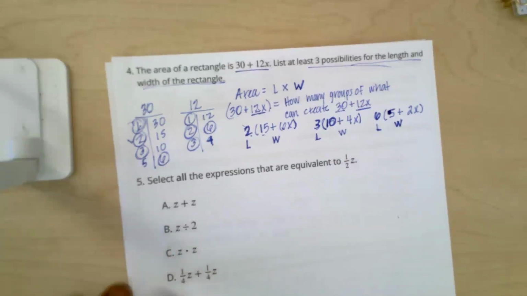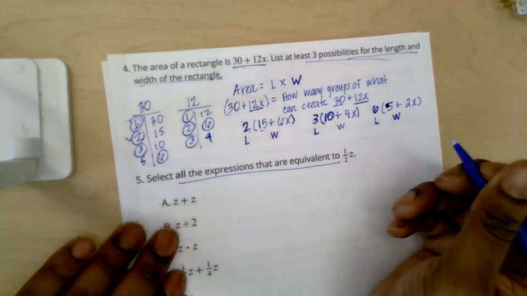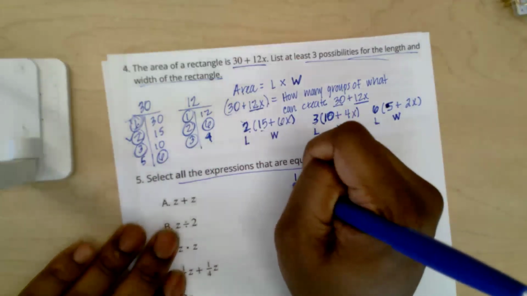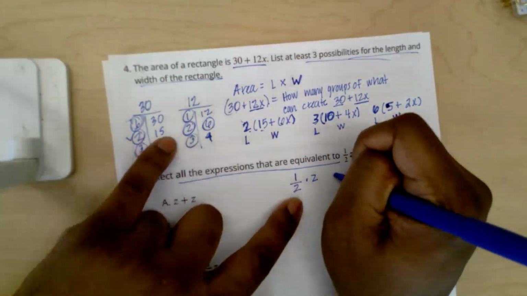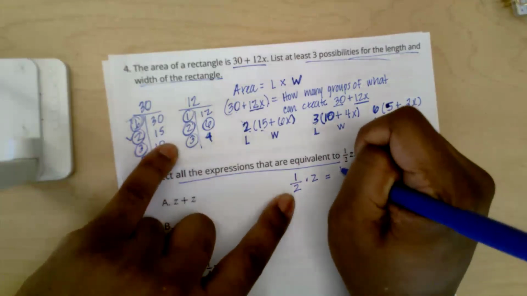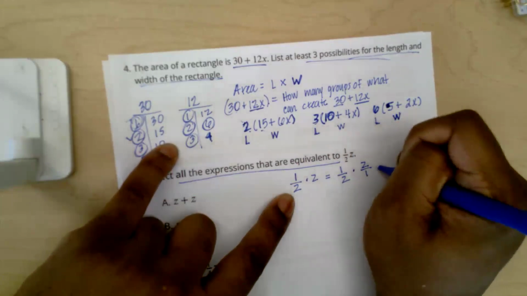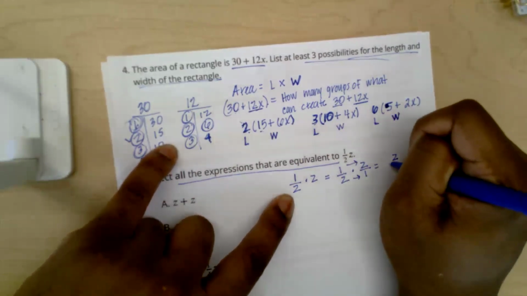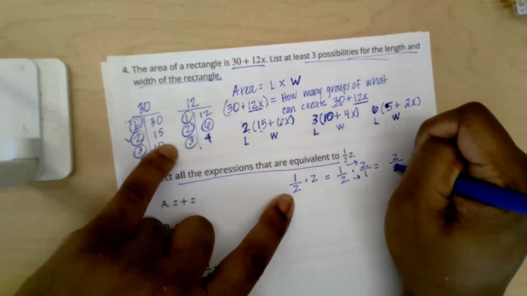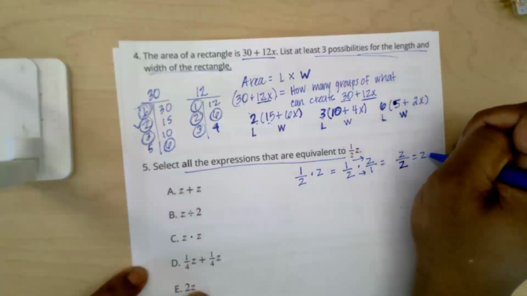All right. Select all the expressions that are equivalent to 1/2 z. So I know that 1/2 z is 1/2 times z, right? Which means that z is over 1, and I multiply across, which is z over 2, which means z divided by 2.